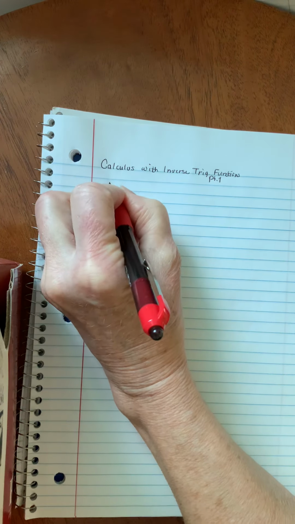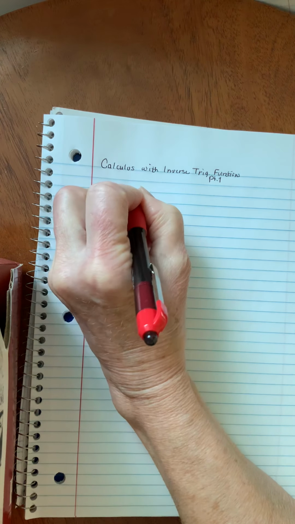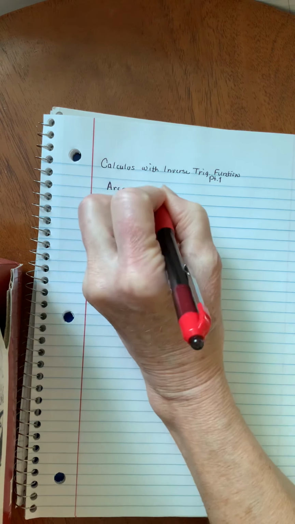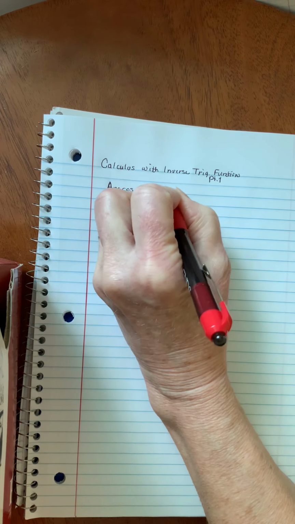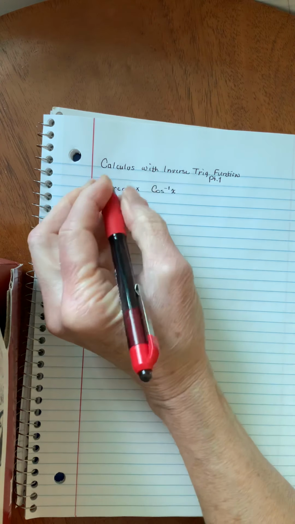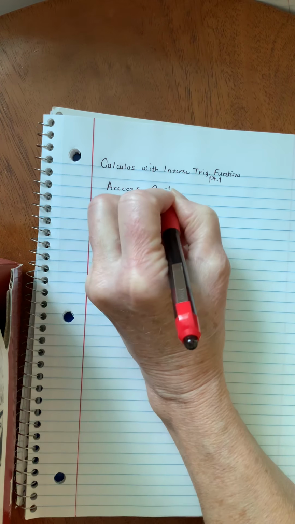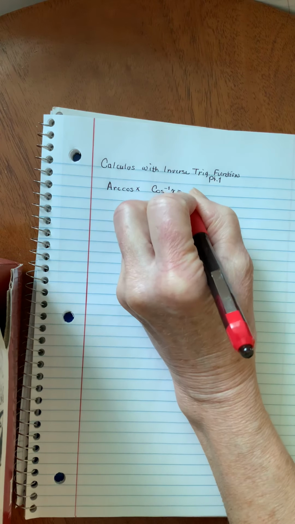They are written as things like arc cosine of x, or maybe cosine inverse of x. And the answer to an inverse trig function is an angle. So I'll call it theta, all right? So that's the big deal. Now, when you've got arc or inverse cosine, those are equivalent. It's just that they're two different forms of the same thing.